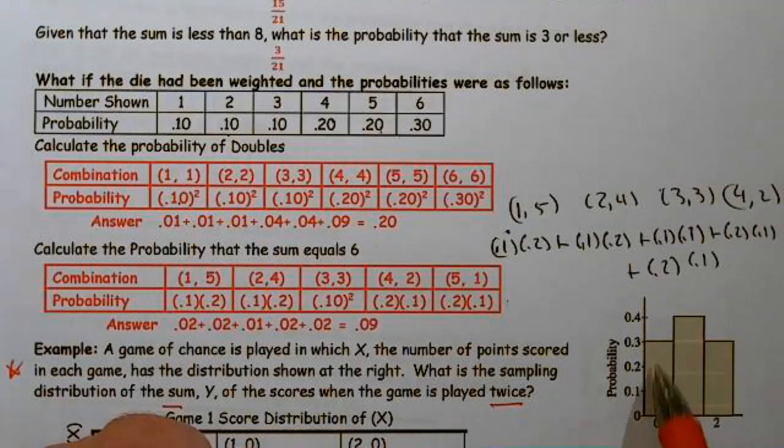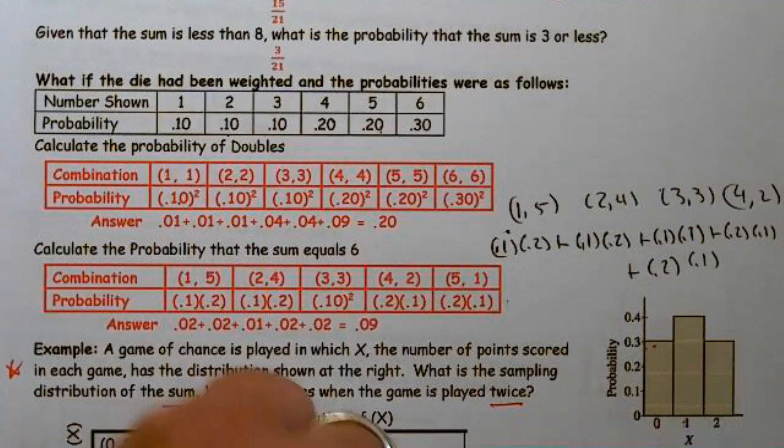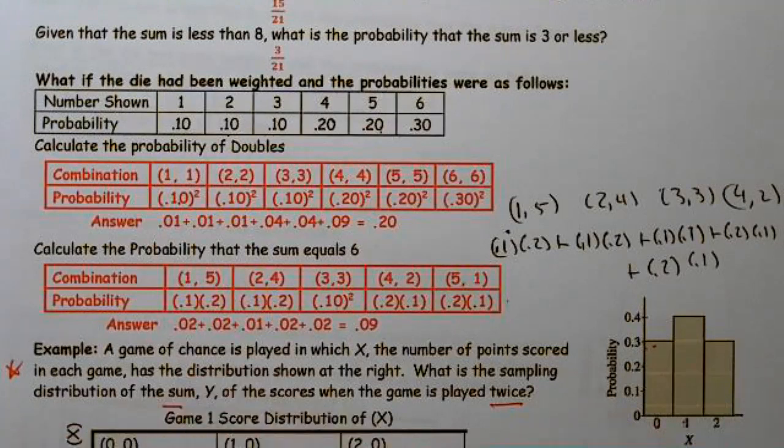First off, there's a 30% chance that I get 0 points. There's a 40% chance I get 1 point, and there's a 30% chance I get 2 points if I play the game once. So I can get either 0 points, 1 point, or 2 points with the following probabilities: 0.3, 0.4, and 0.3. So let's go ahead and take a moment and let's make a sample space for what could happen.